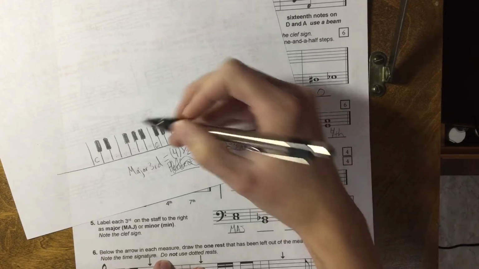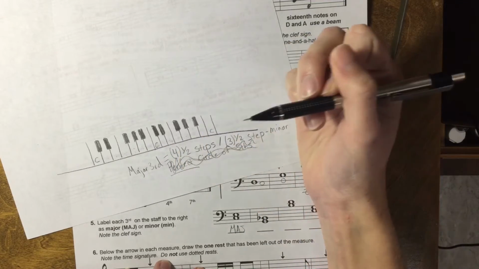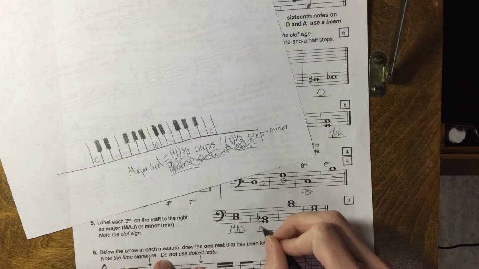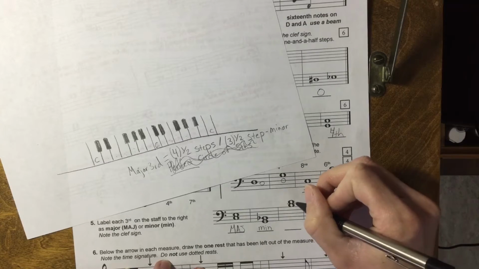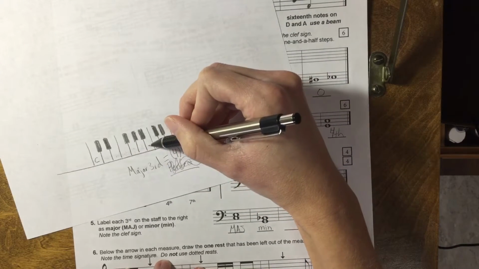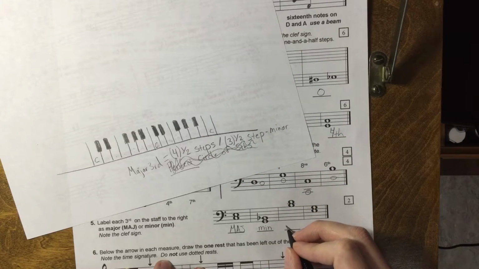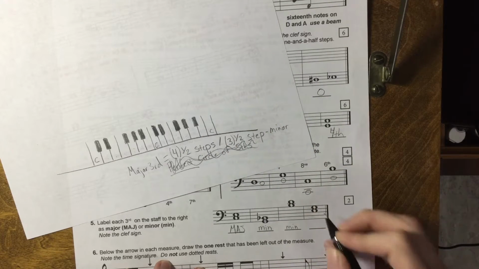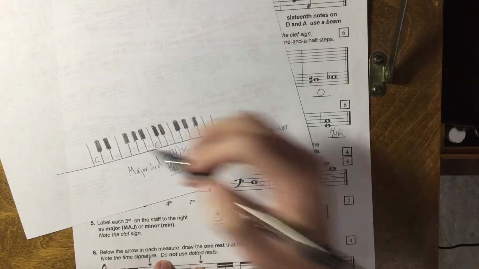Now we have G to B flat, so we go 1, 2, 3. There are only 3, so that is a minor third. Now we have B to D. We have 1, 2, 3. There are only 3. This is a minor third. And E to G. 1, 2, 3.